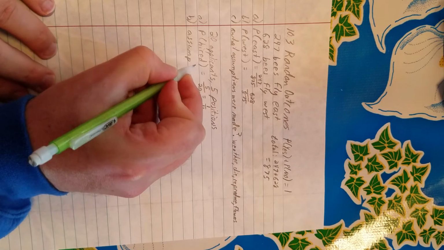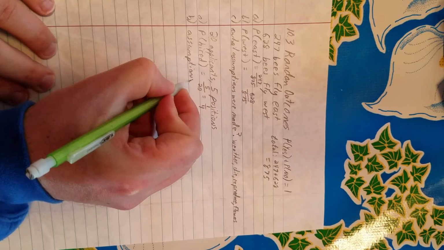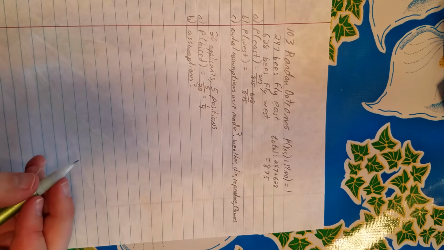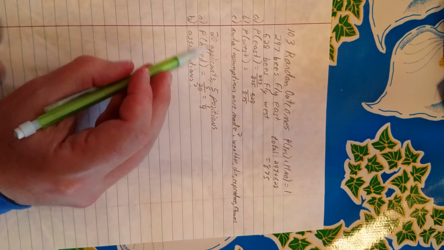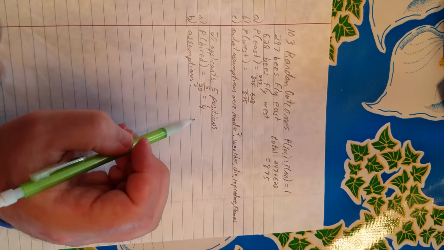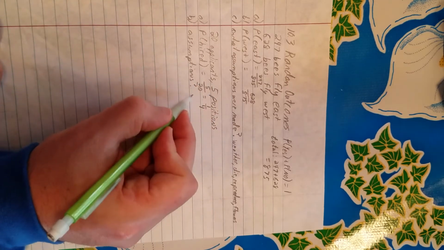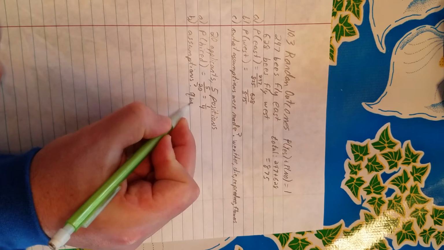Like the previous problem, let's ask this question again. What assumptions were being made? Now, I think we all know that if 20 people are applying, they all don't have the same chance of getting the job. So some are more qualified.